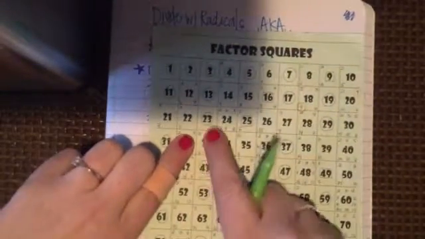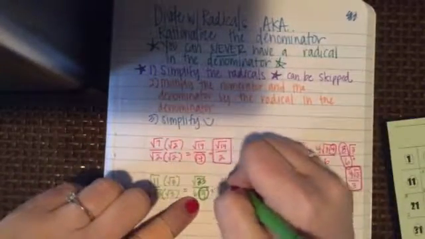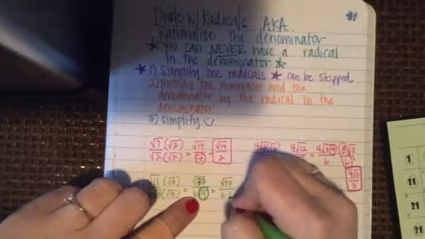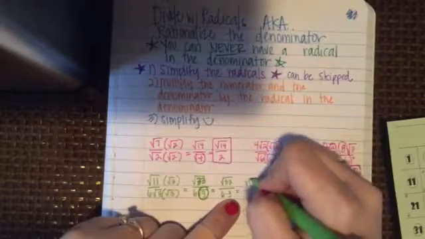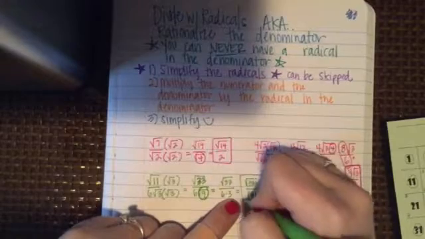Can radical 33 be simplified? 3 and 11, nope, neither of them are perfect. So radical 33 over 6 times square root of 9 is 3. Radical 33 over 18.